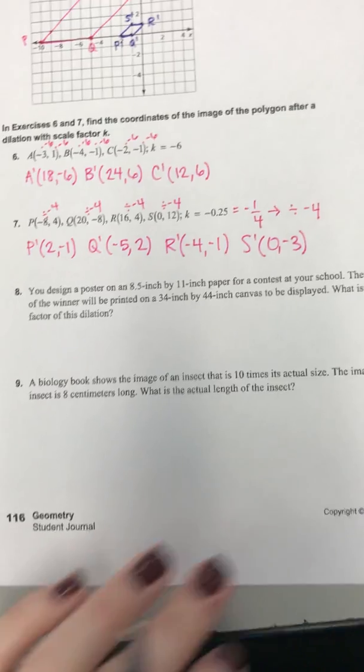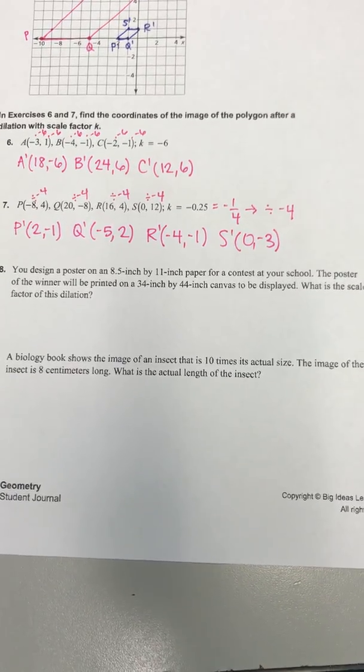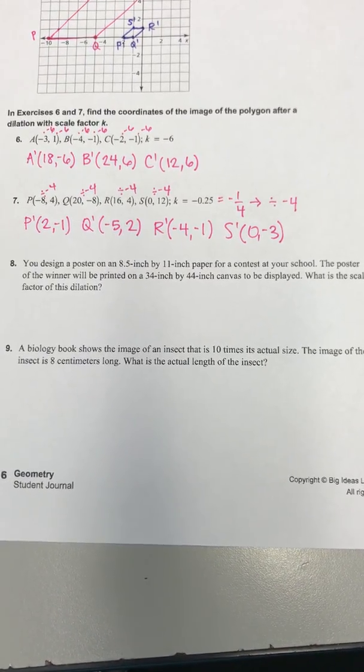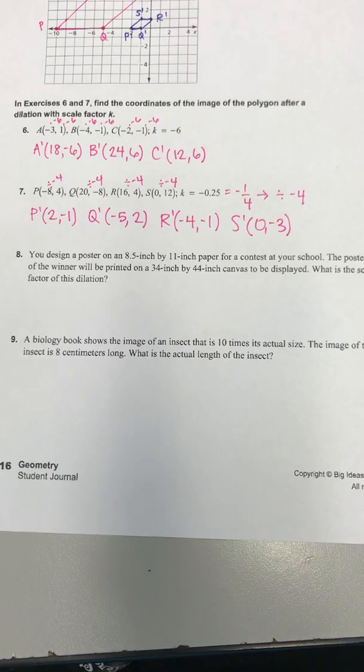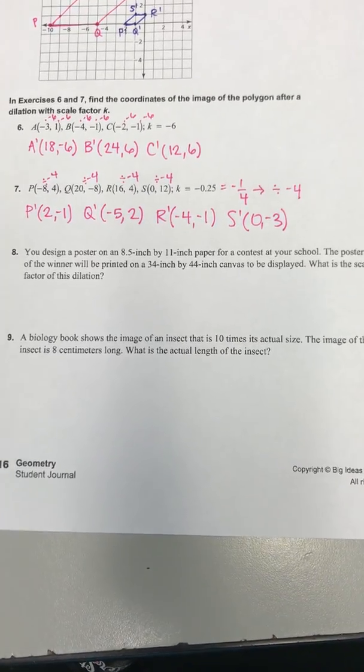All right, so then we have a couple of word problems and we're done. And after that, you can work on your rotations and dilations practice. And the rotations rules are on the board. They'll still be there, so make sure that you use them.